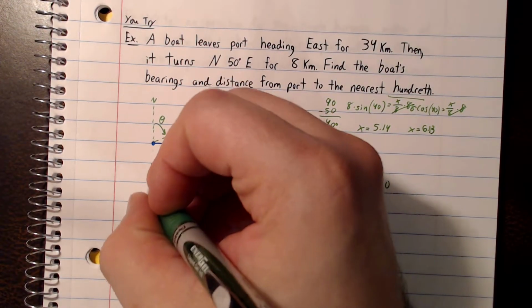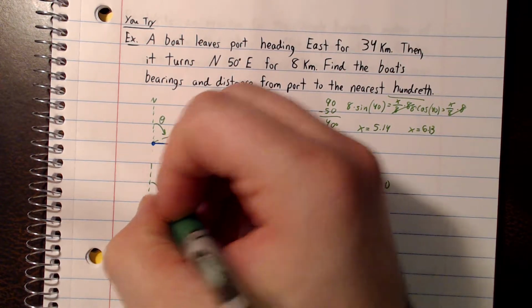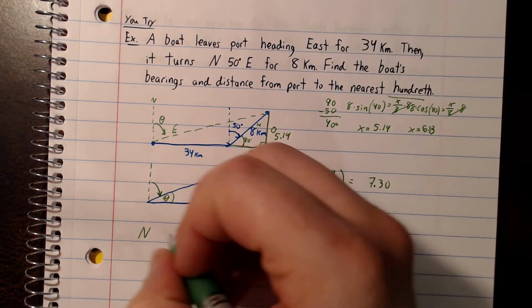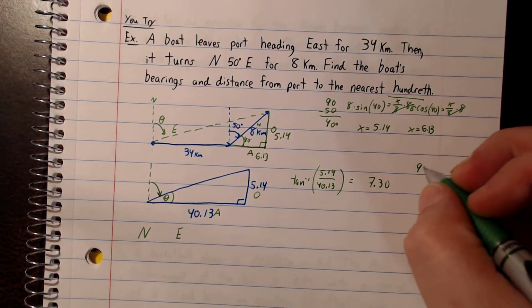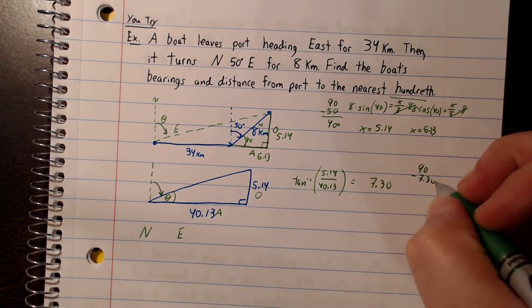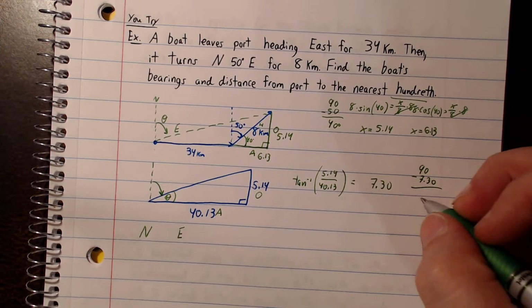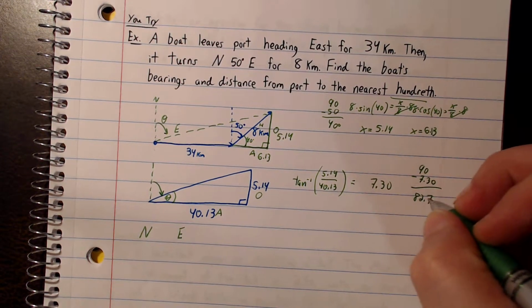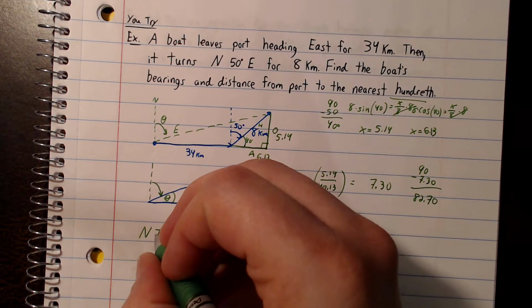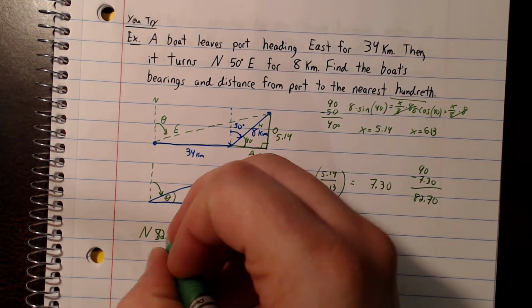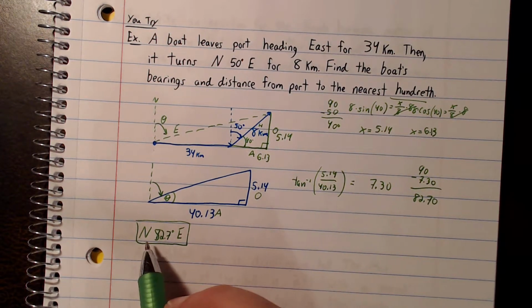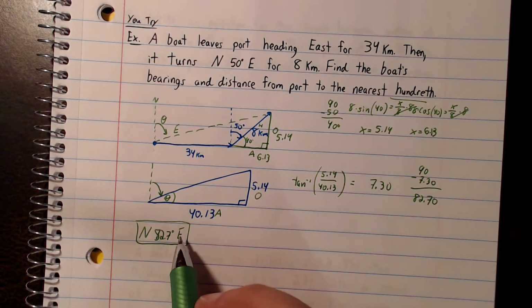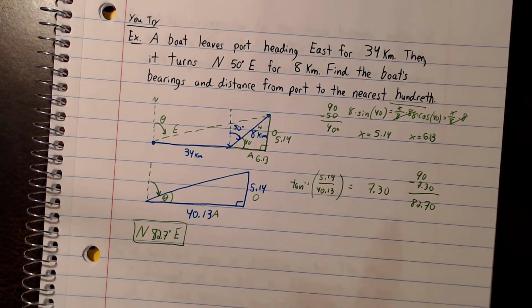We need the bearing. That would be from north heading east, and we're going to subtract this from 90. 90 minus 7.30, that comes out to be 82.7 degrees. So here's our bearing, north, 82.7 east. Hope you get that one.